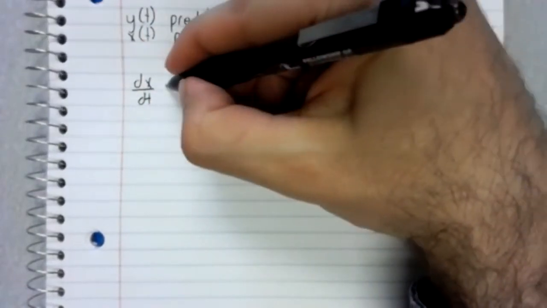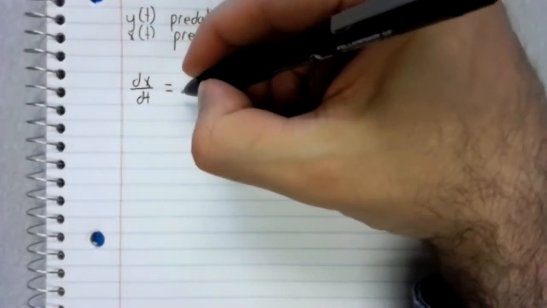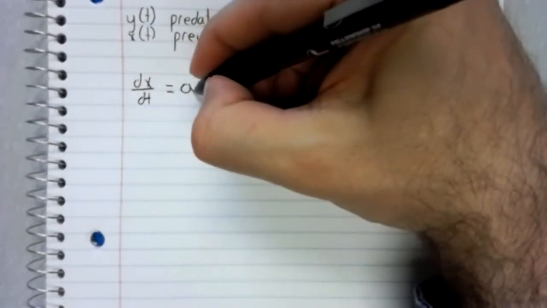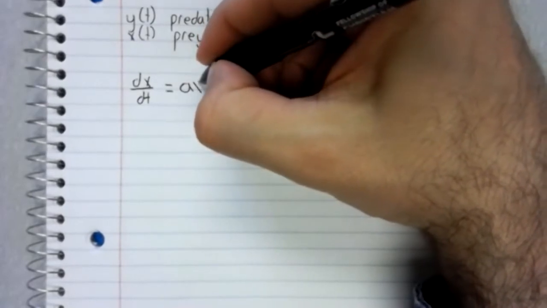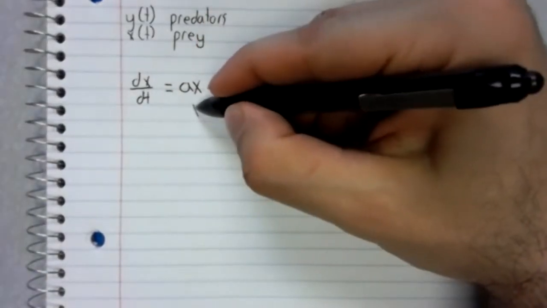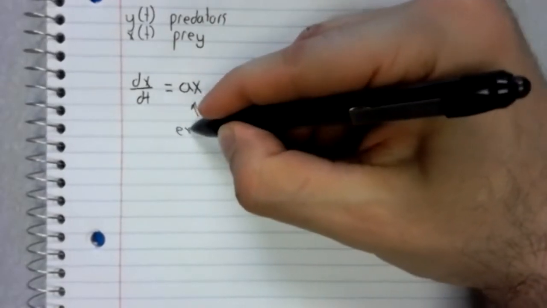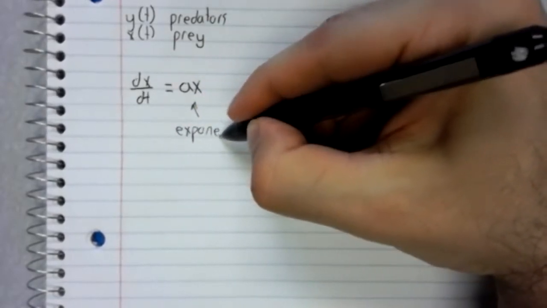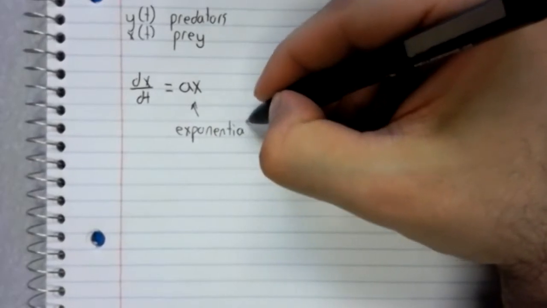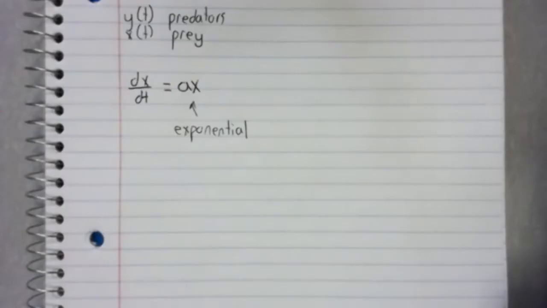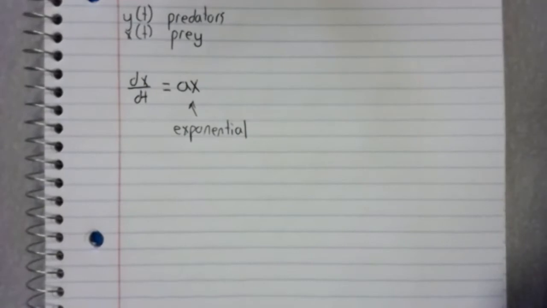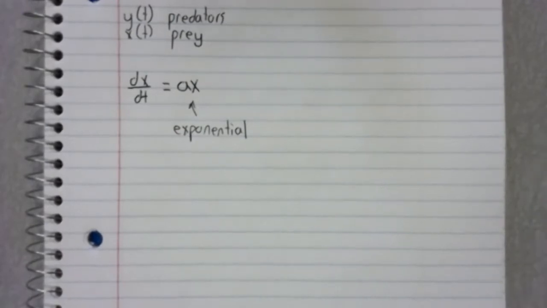population. If the predators weren't around, its population would grow exponentially. However, there are predators, and obviously the more predators there are, the more likely it is that prey animals get eaten.